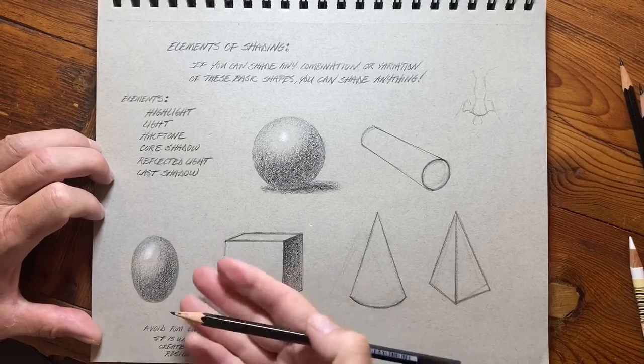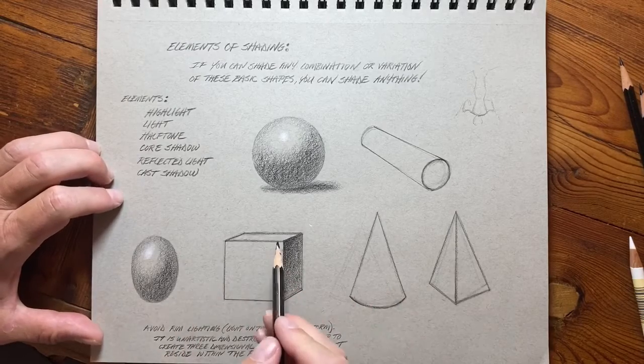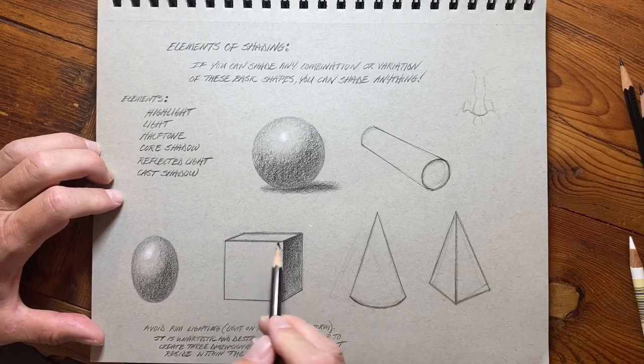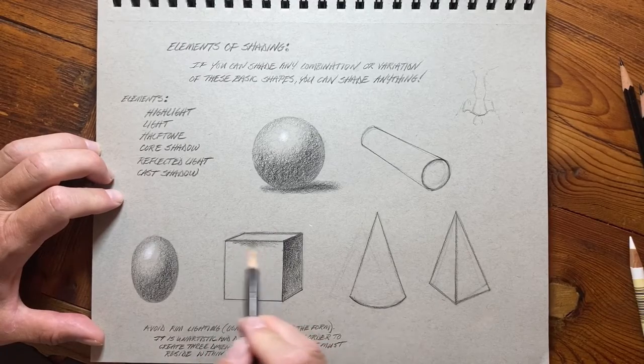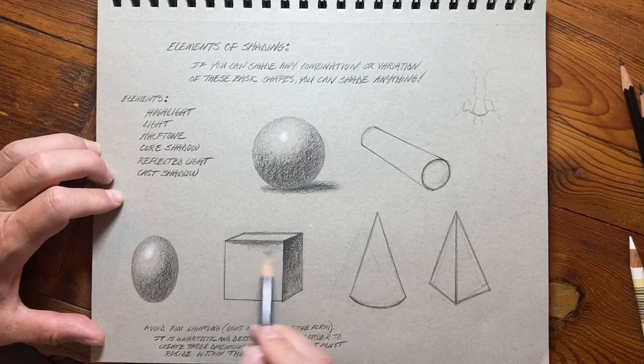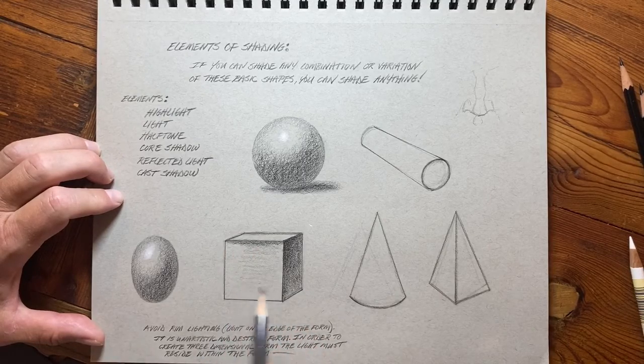The plane that's directly facing us also will begin with a dark at the top. So we're going to work from the darkest dark on this side down to the lights, and I'm going across the plane in my shading.